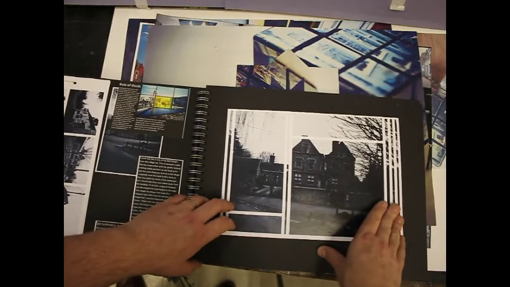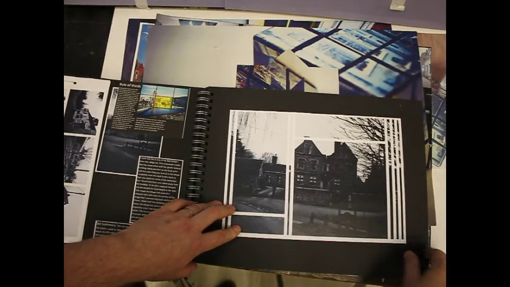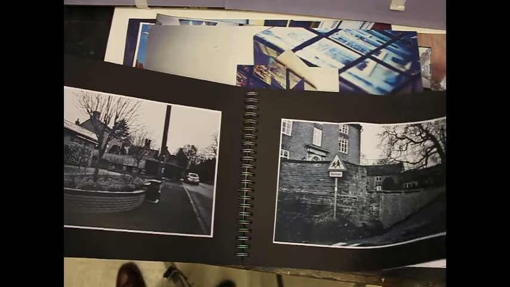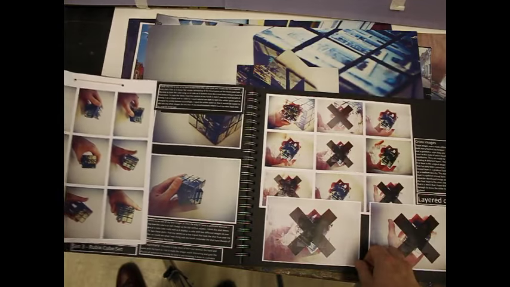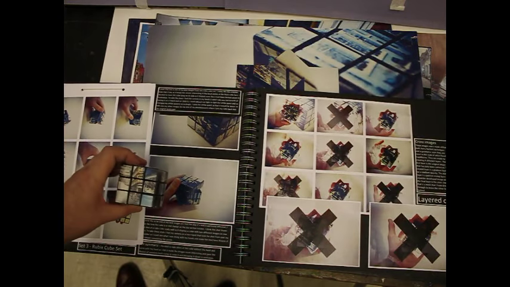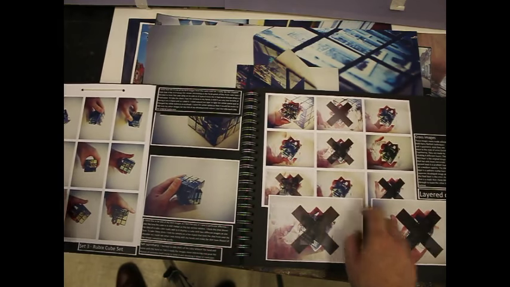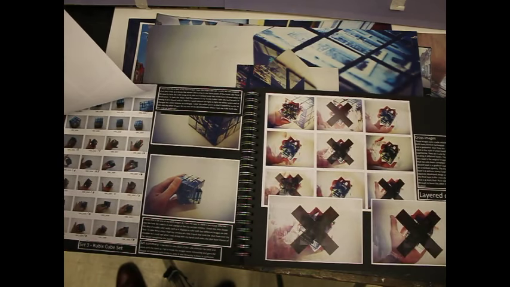He's then taken that idea of splitting the images up just that little bit further, and he's used Photoshop to add little white lines to break up the space and look at different aspects like that. Then we're going on to a little Rubik's Cube that you might have seen at the start, and what he's done with this is put his images onto a Rubik's Cube to then take pictures from.